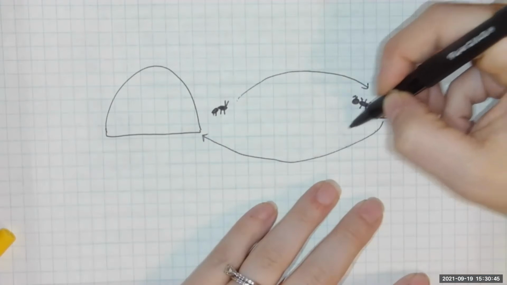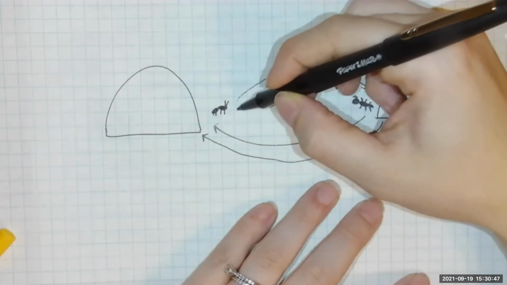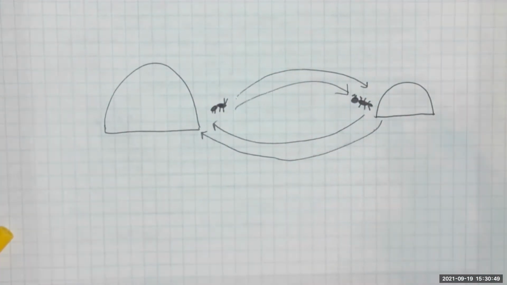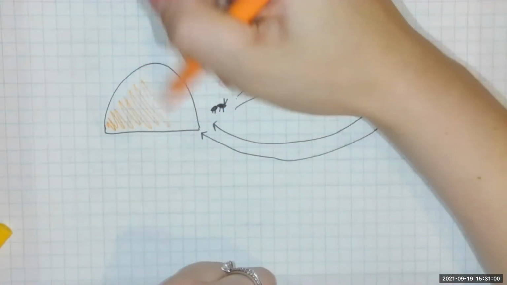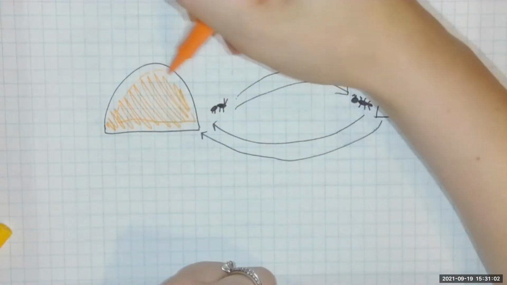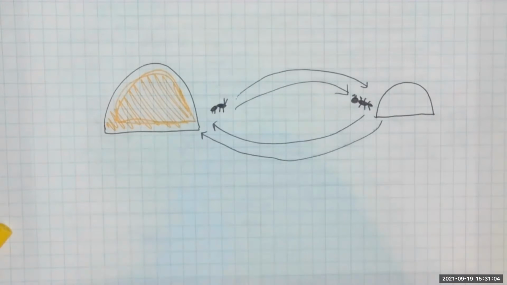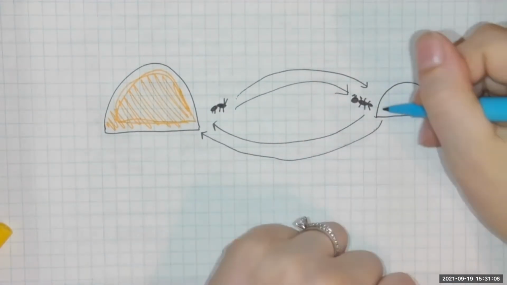And this ant is going over there, grabbing a piece of sand and bringing it back. All day long, they're doing this at exactly the same pace. They're ants, they go the same speed. So maybe at the beginning of the day, this guy had orange sand and this one had blue sand.